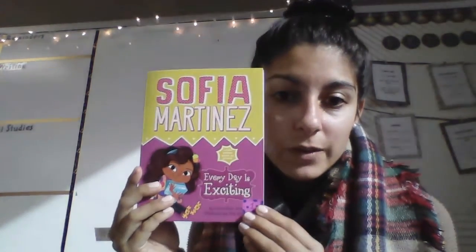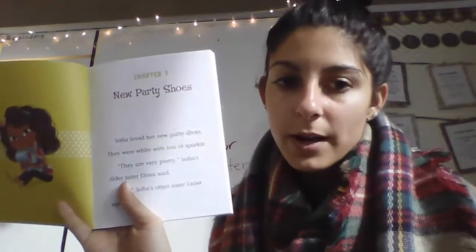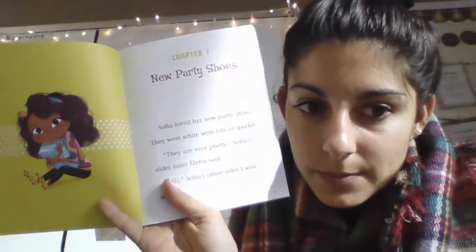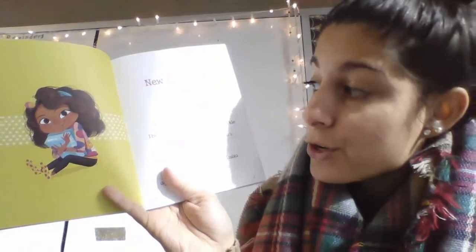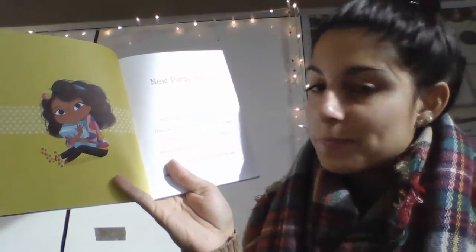This book is called Sofia Martinez, Every Day is Exciting. I'm going to read just the first 2 pages and show you what it looks like. Okay. Sofia's Party Shoes. Chapter 1, New Party Shoes. Sofia loved her new party shoes. They were white with lots of sparkle.